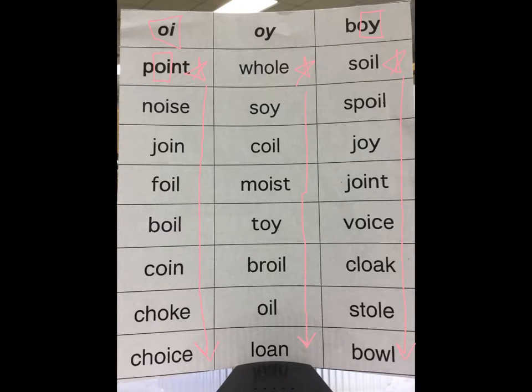You have the word noise. Now this one's interesting because it has an E on the end. So you might be thinking we have to say nose, making the long O sound, but it's not. With that oi, you're hearing the oi. Noise, join, foil, boil, coin.